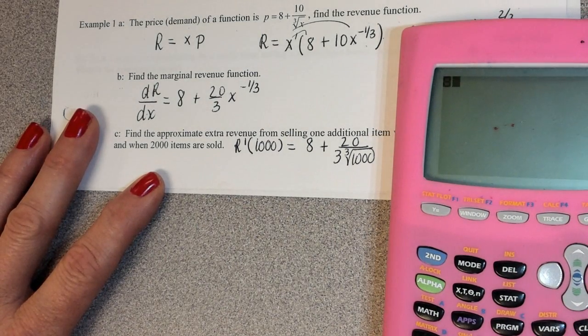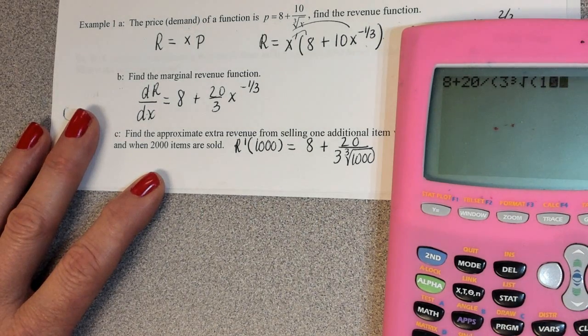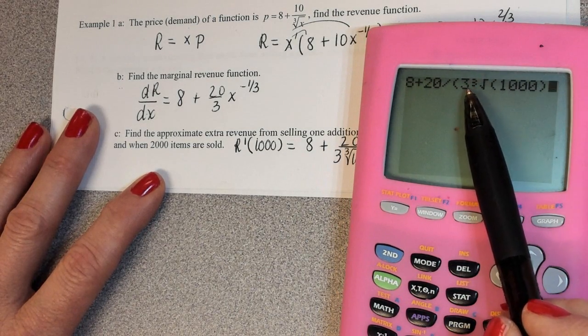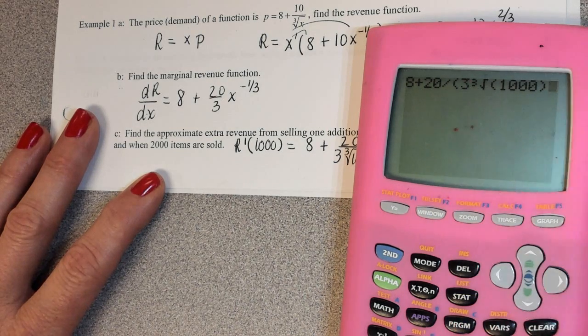So we're just going to type it in, 8 plus 20 divided by parentheses 3, go under math to get cube root of 1,000. Okay, look at how I had to type this in. I had to do 3 times the cube root of 1,000, so I needed that all to be in parentheses.